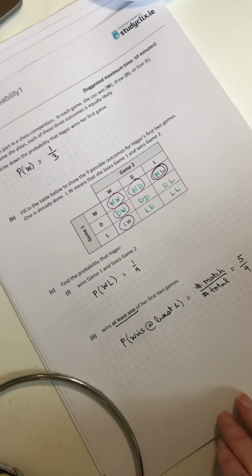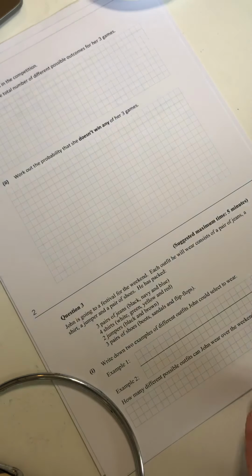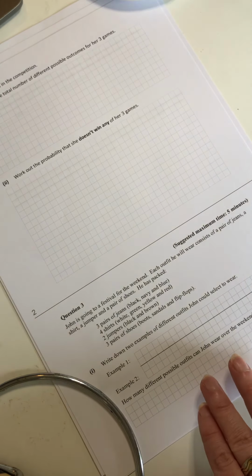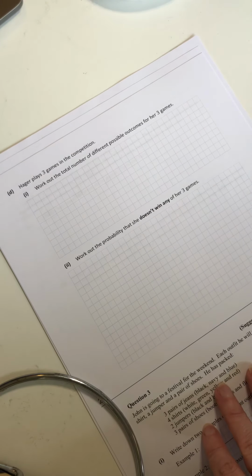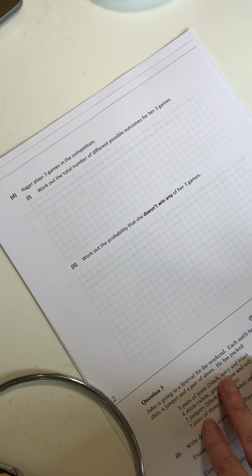Now, I'm going to just keep moving on. If it's going a bit fast for you, you can just pause the video or rewind and go over. And of course, you can ask me questions if you get stuck on anything when you're doing these corrections.